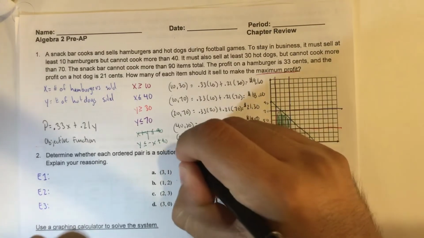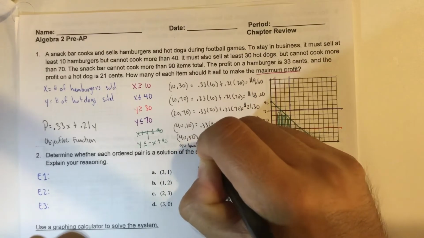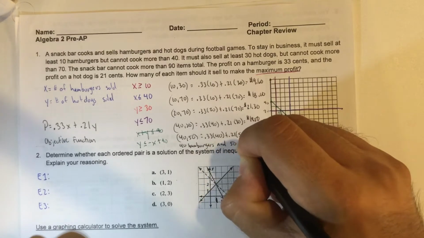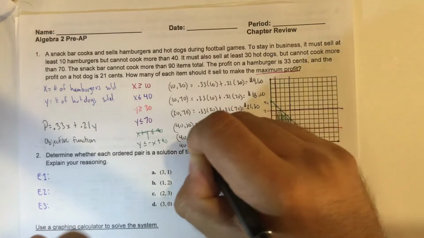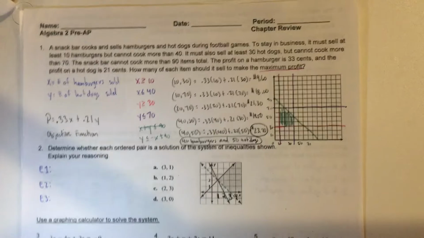So I would have to sell 40 hamburgers and 50 hot dogs to maximize my profit at $23.70.